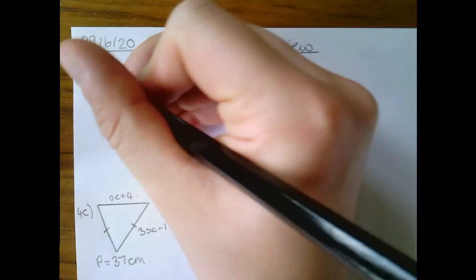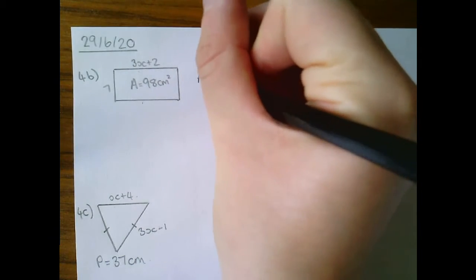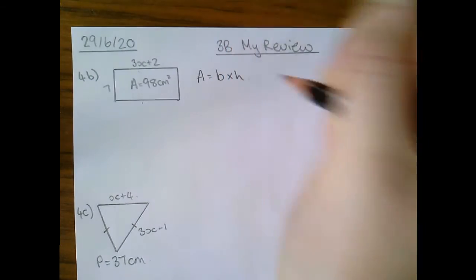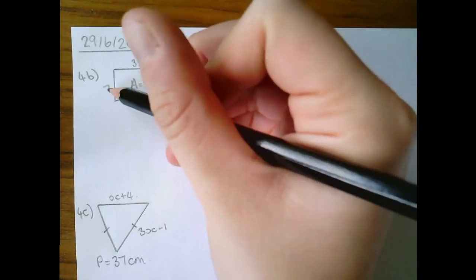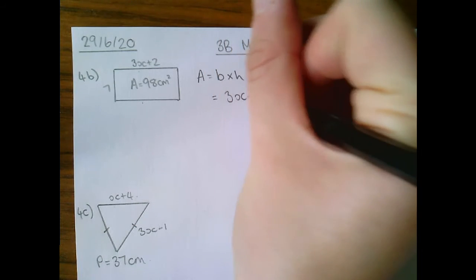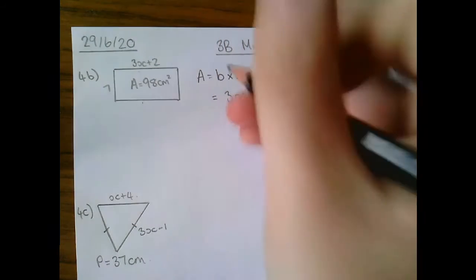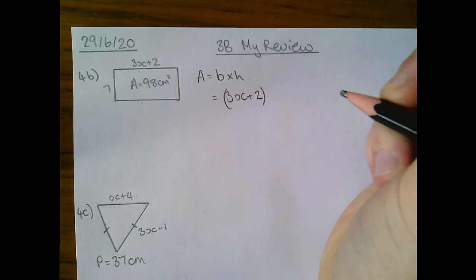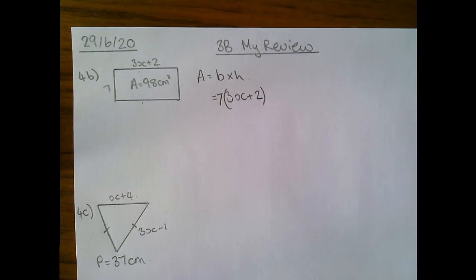The area is always going to be base times height. It's a rectangle, so we have our base, which is 3x plus 2, and that whole thing is going to be multiplied by 7. It doesn't matter which order you write them in, but that's usually how you see them.